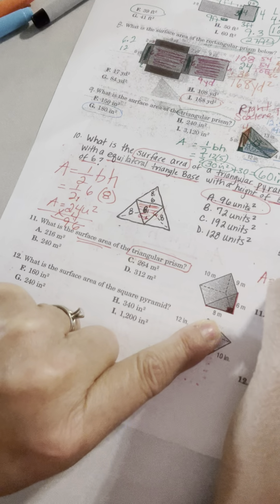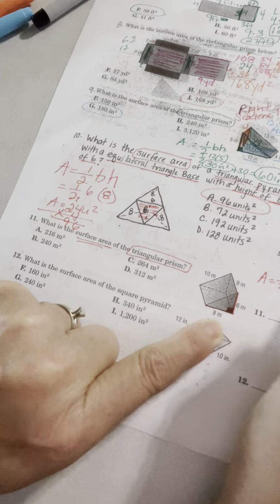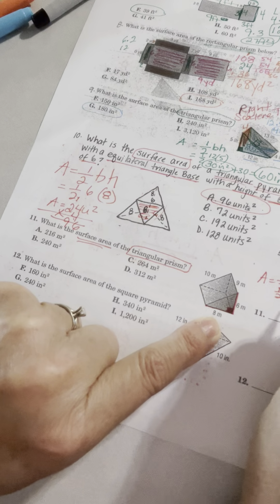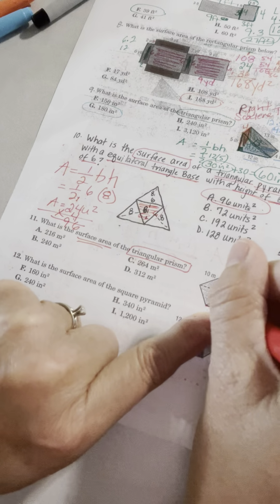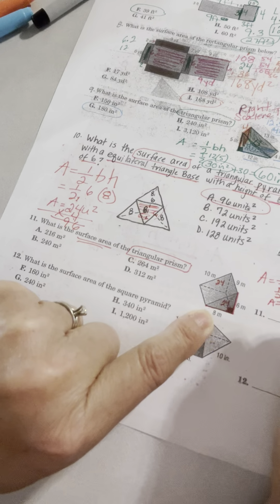So area of a triangle is 1/2 base times height. The base is 8 meters, the height is 6. 8 times 6 is 48 again. Half of 48 is 24. So this triangle is 24 and that triangle is 24. So 24 plus 24 is 48 square units.